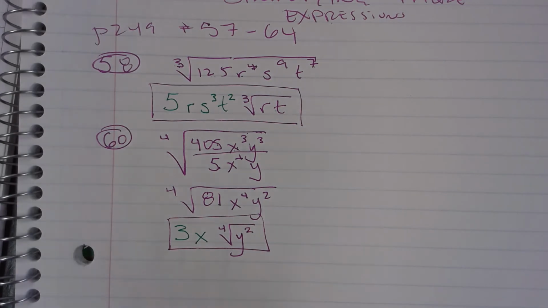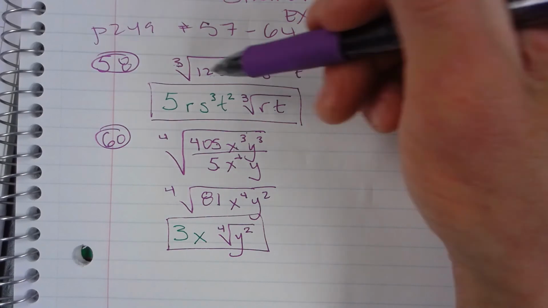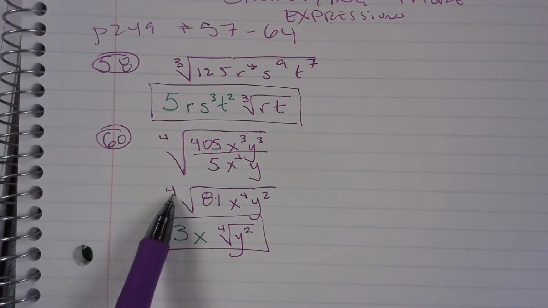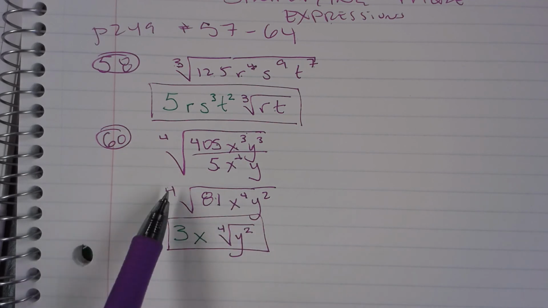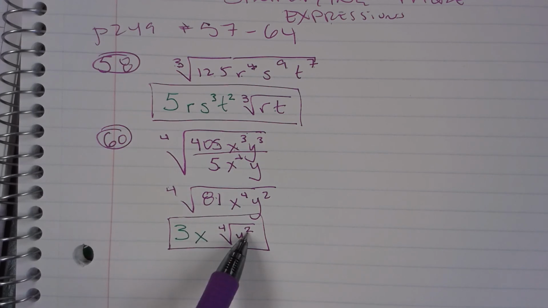So again, make sure you're copying down the words that you're going to have to think to yourself. Do you know the cube root? Do you know the 4th root? How many times does the index go into the exponent? How many times does 4 go into 4? If it goes in evenly, you write out the variable with how many times it goes in as its exponent. Whatever's the remainder goes underneath, stays underneath the radical.